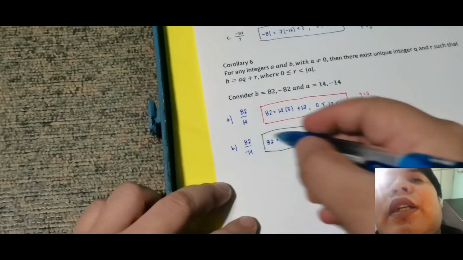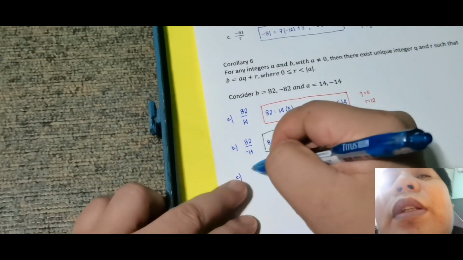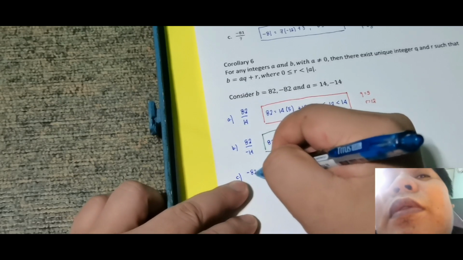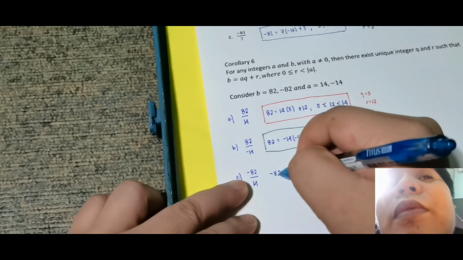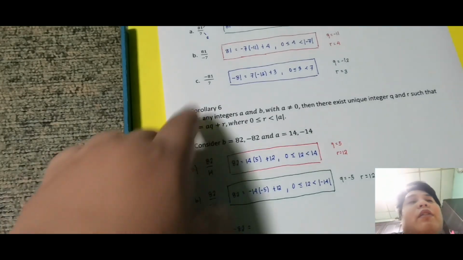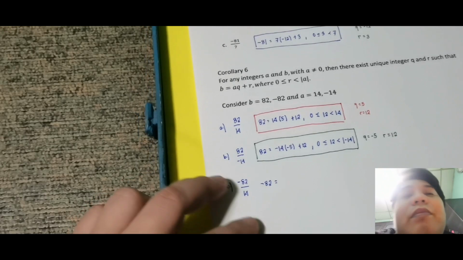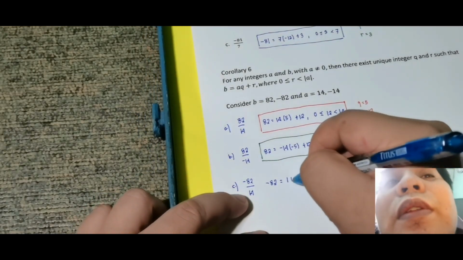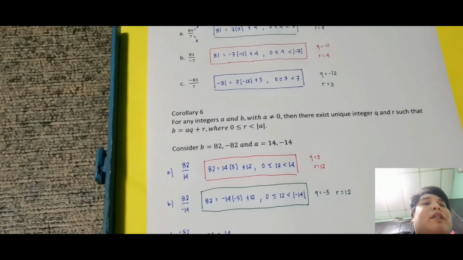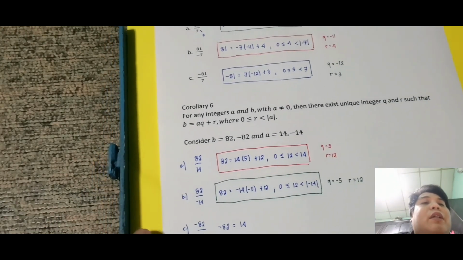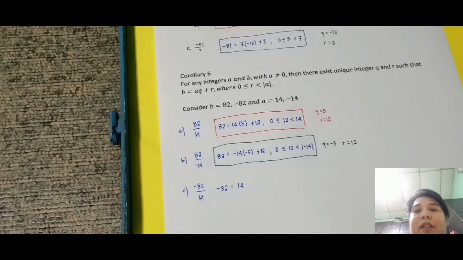Okay, so for letter C, yung next combination is negative 82 over 14. So, this is negative 82 which is equal sa kagaya ng kanina doon. So, what if, diba ito yung 14? So, kung napansin nyo, minumultiply natin siya kanina sa 5. What if sobrahan na natin siya? So, i-multiply na natin siya sa negative 6. So, kunyari, 14 times negative 6. That is negative 84.